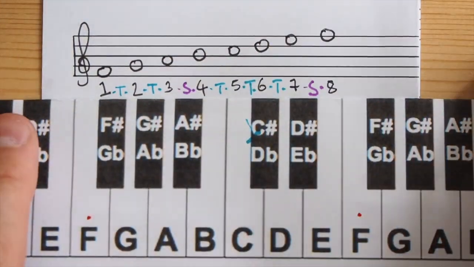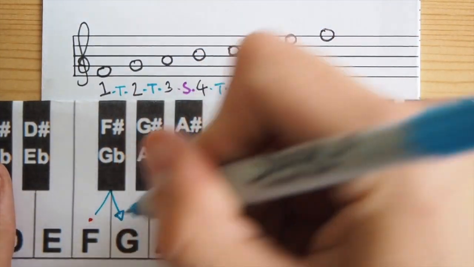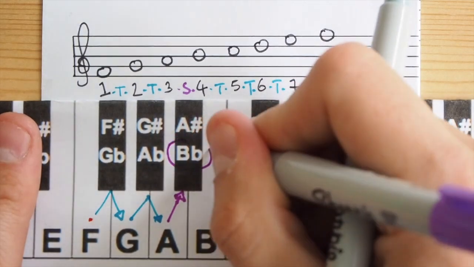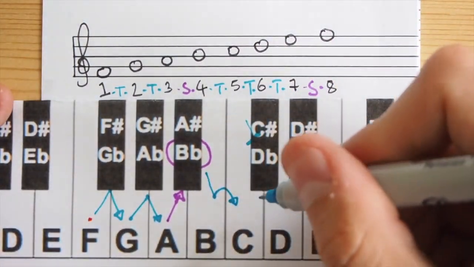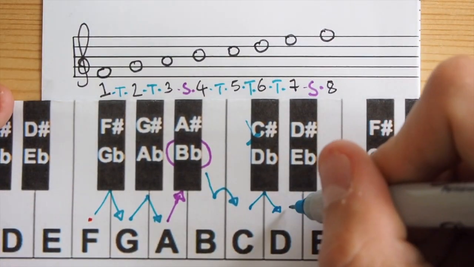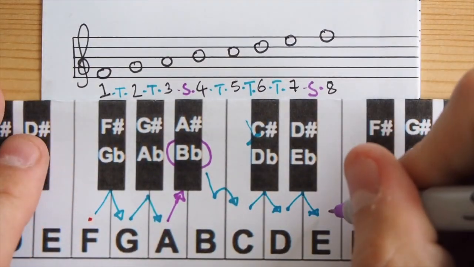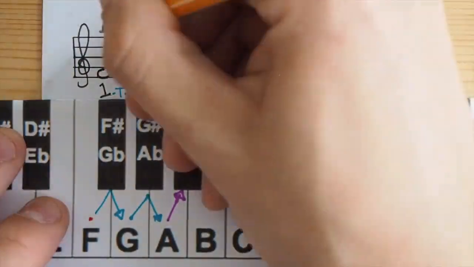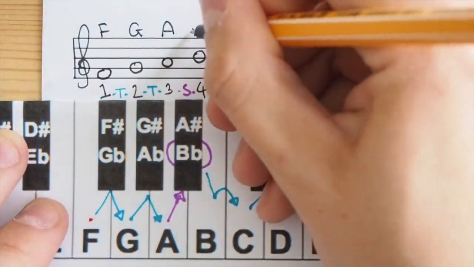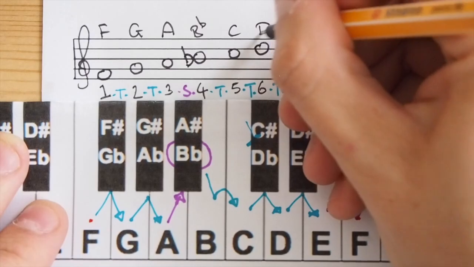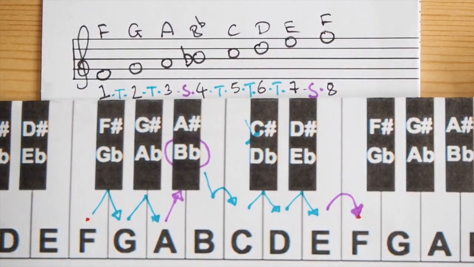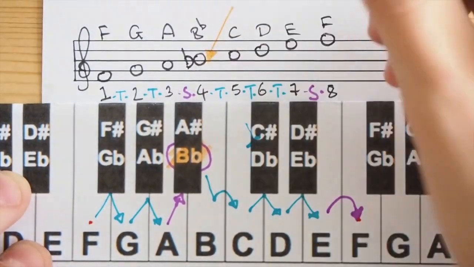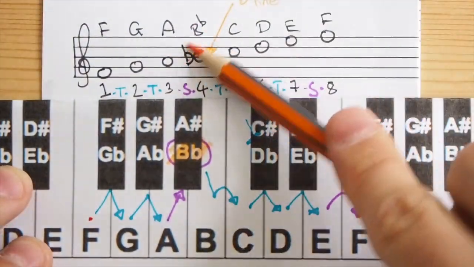Starting on F, go up a tone, G, tone, A, semitone, B flat, up a tone, C, tone, D, tone, E, semitone, F. The notes in F major then are F, G, A, B flat, C, D, E, F. The note in our skeleton scale, remember, is on the B line, therefore this note becomes a B flat.